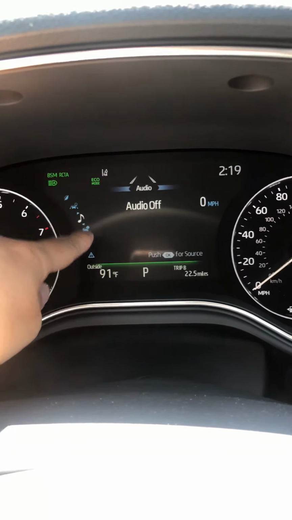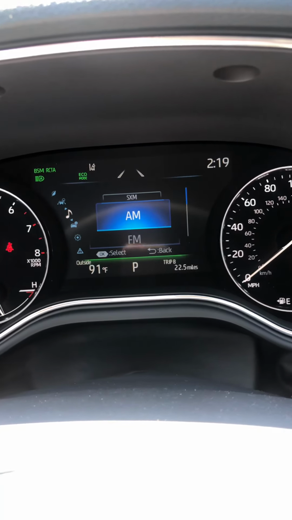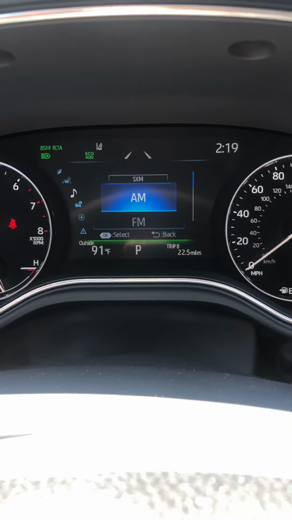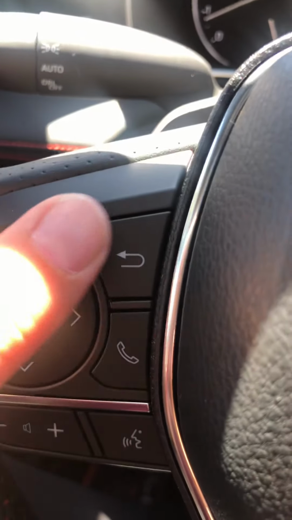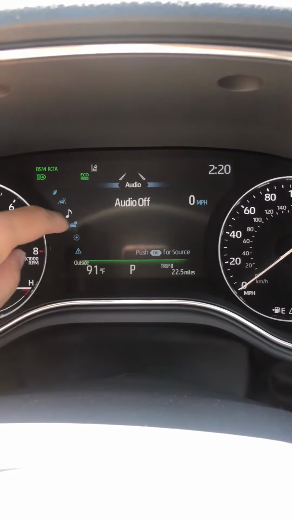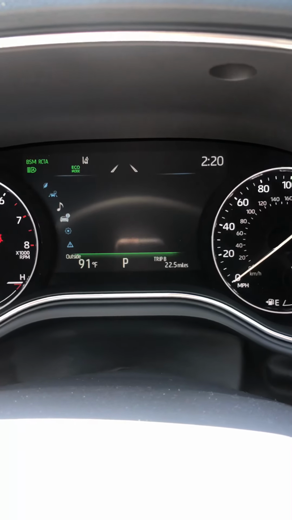This is your audio. So if you push the middle button, you can change your sources, AM, FM, XM. Once you select one, it's going to have your presets that you can also go through. Now I'm going to push this back button. We're at the normal screen here. I'm going to go down to the next one.